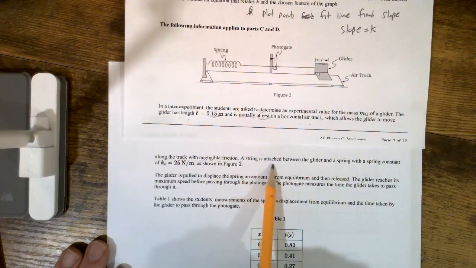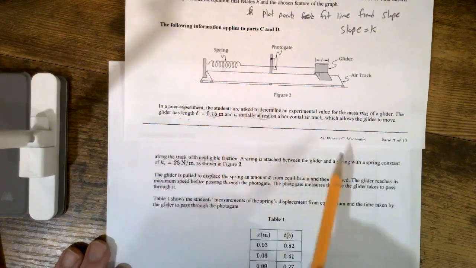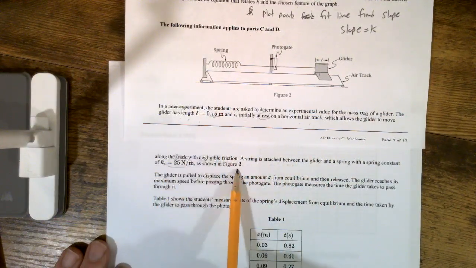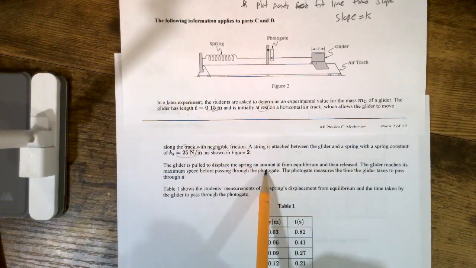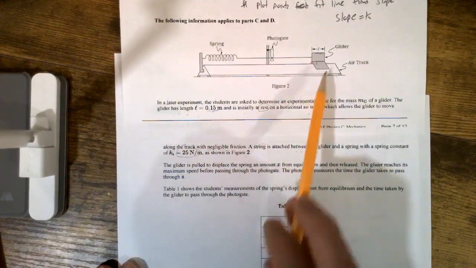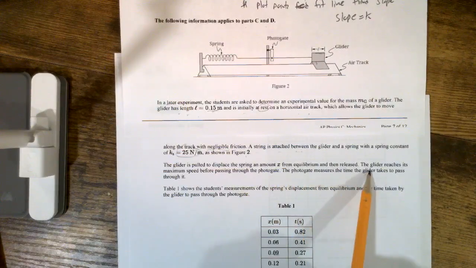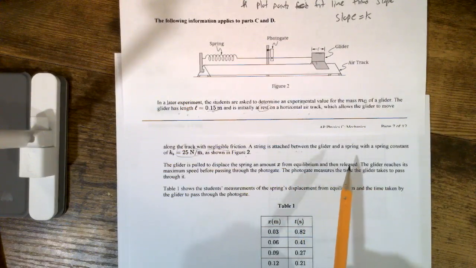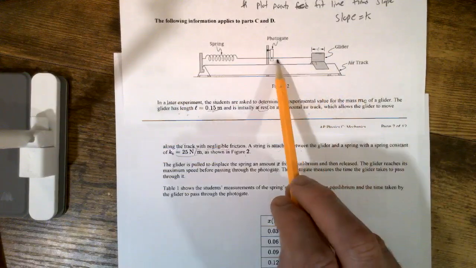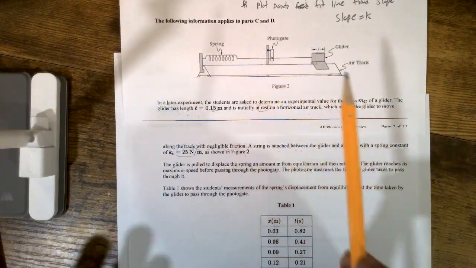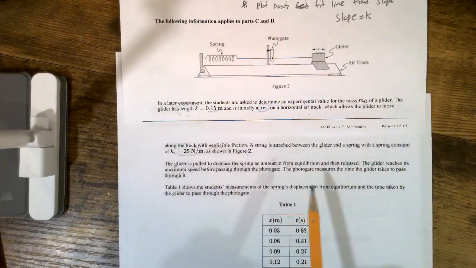Great. A string is attached between the glider and the spring with the spring constant. They tell you the spring constant as shown in figure 2. Okay, cool. The glider is pulled to displace the spring an amount x, so you pull this over from equilibrium and then released. The glider reaches its maximum speed before passing through the photo gate. Okay, so that's the glider going to constant speed through the photo gate. That's awesome. The constant speeds are nice.